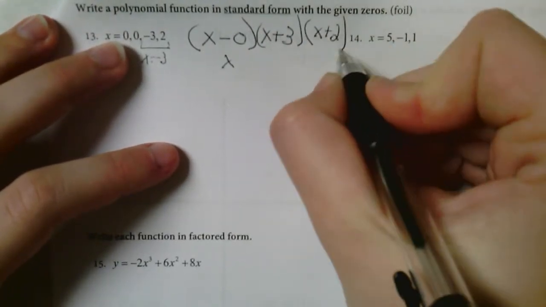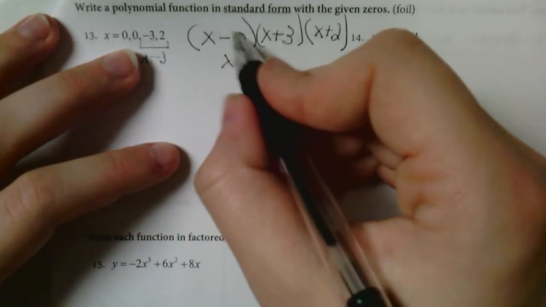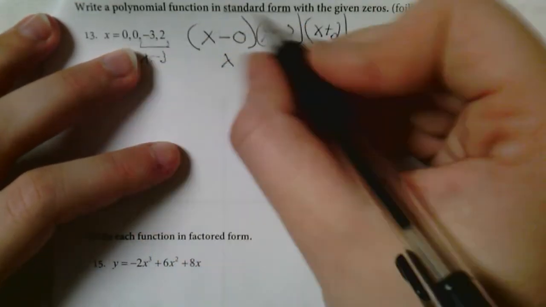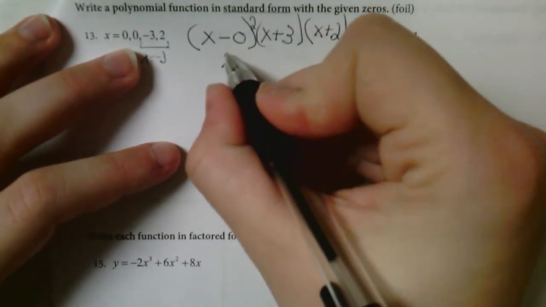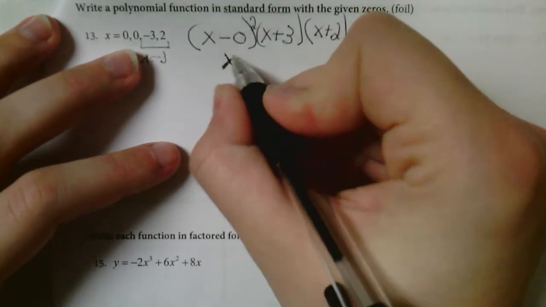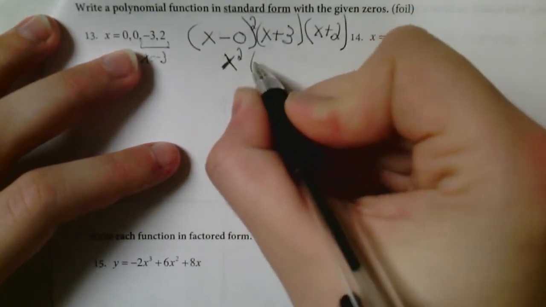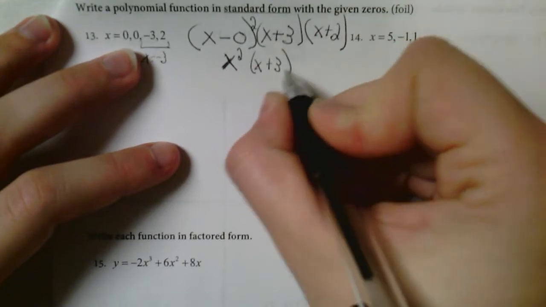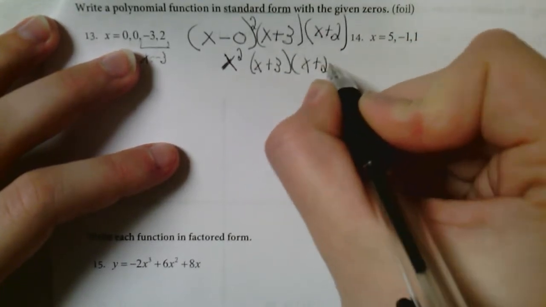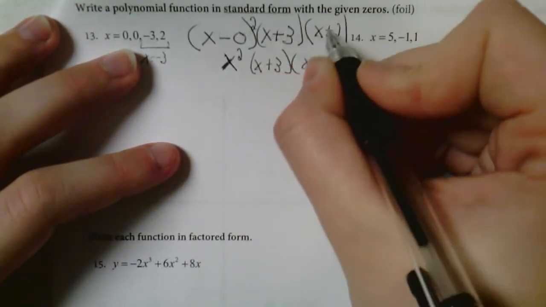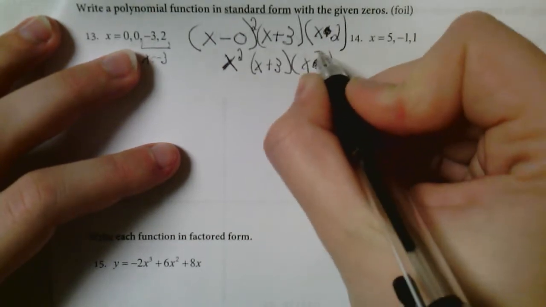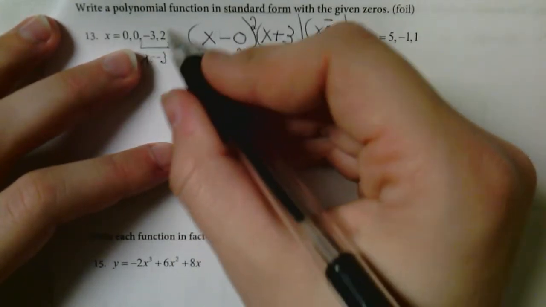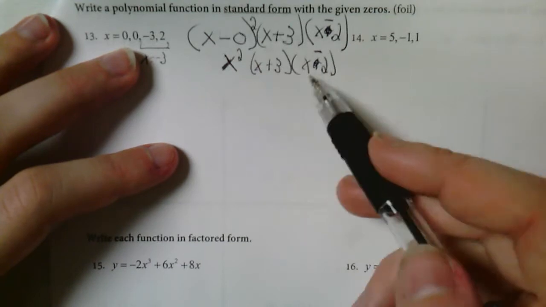Do keep in mind that this first one, this x minus 0, there were 2 of them. So that's going to need to be squared. If I think of that as just an x, I'm going to go ahead and square the x and have that x plus 3, x plus 2. I said that backwards. I apologize, this should be a minus 2 because that's a positive 2. So since that's a positive 2, these are both going to be minus 2's.